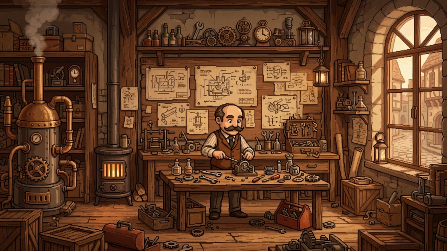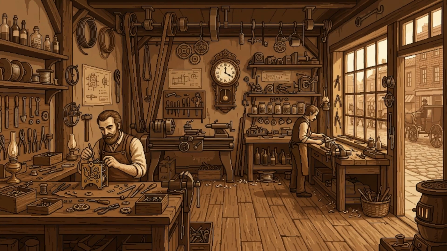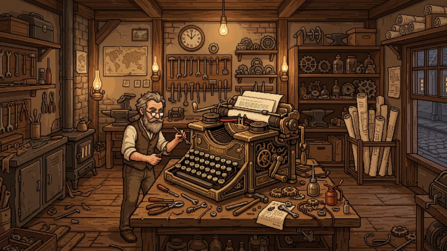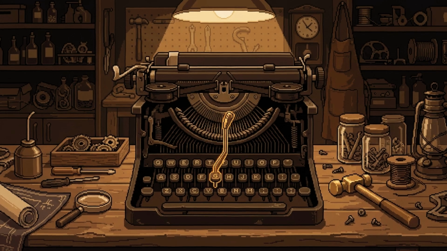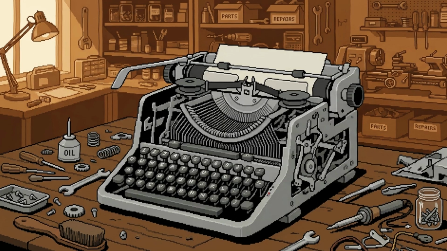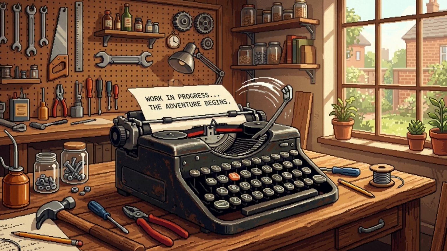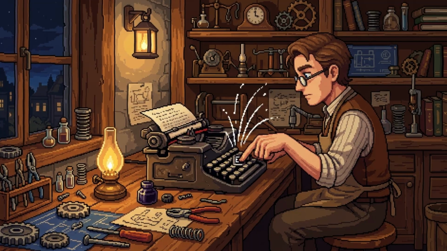Let's get into it. Back in the 1870s, an American inventor named Christopher Sholes was working on one of the first commercially viable typewriters. The design used metal arms called type bars, each one stamped with a letter, that would swing up and strike an ink ribbon against the paper whenever you pressed a key.